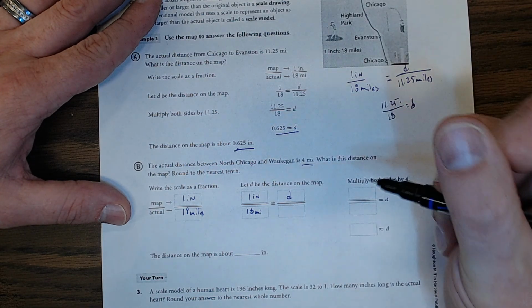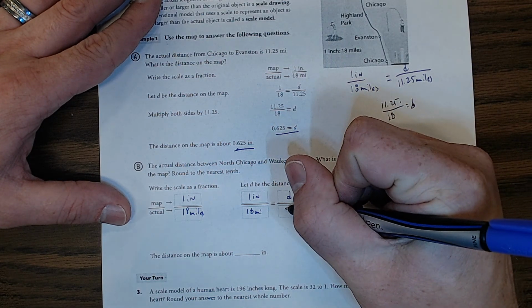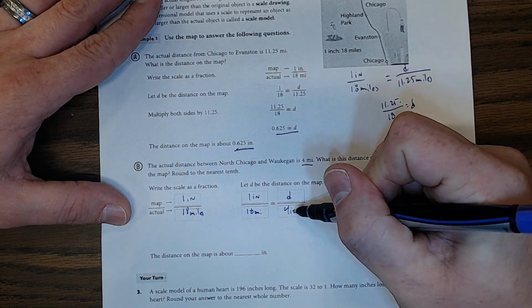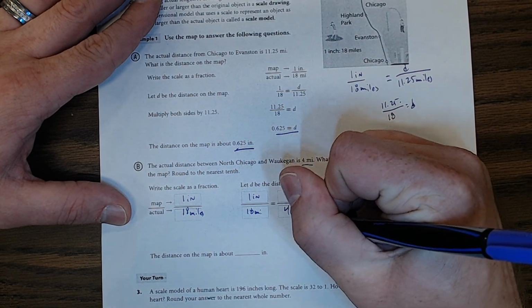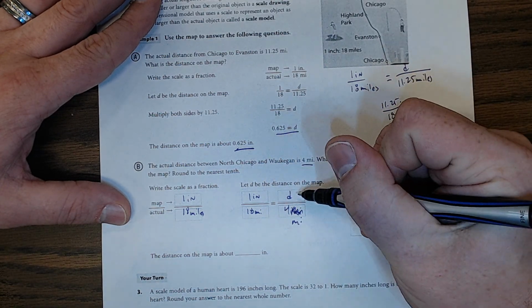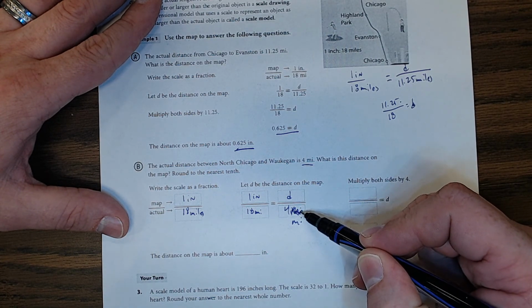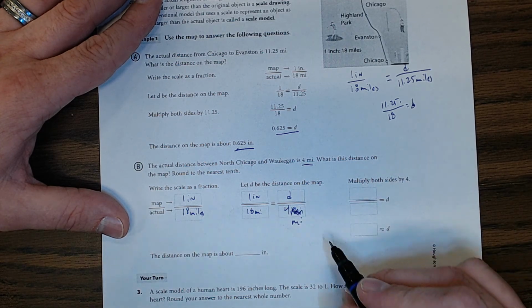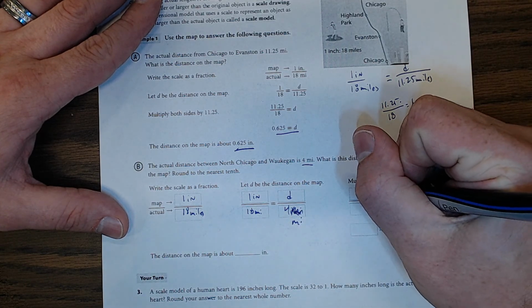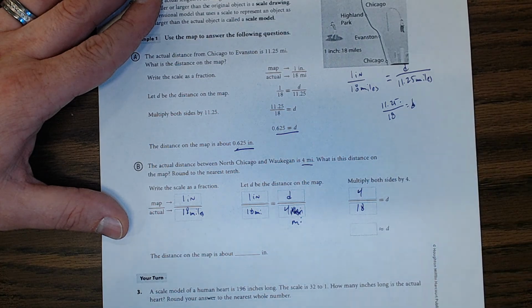We don't know the distance on the map, but we know the actual distance is 4 miles. So D divided by 4 equals 1 divided by 18. I can multiply both sides by 4. I get 4 over 18.